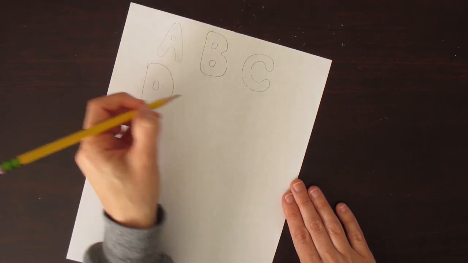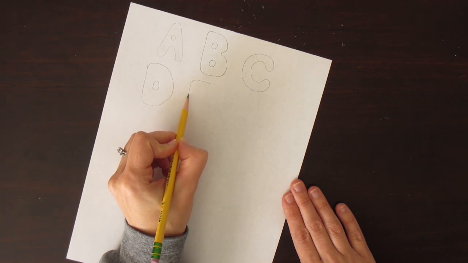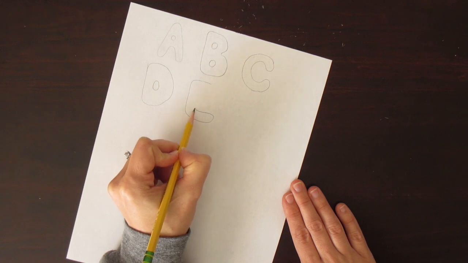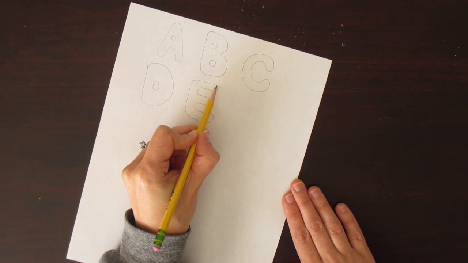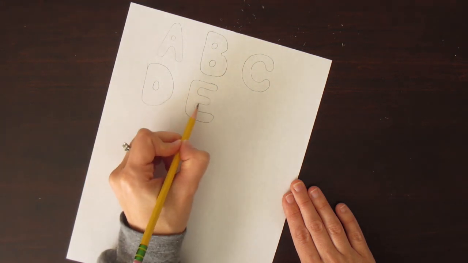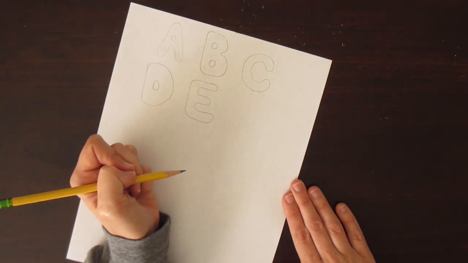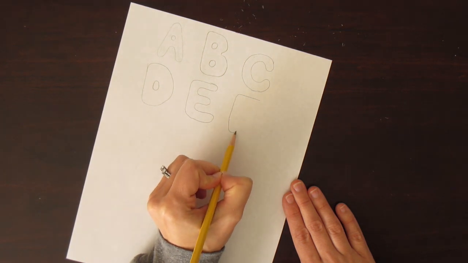A, B, C, D, E. Let's do an E. I'm going to curve it around here, curve it around here, and all of these lines that are on the inside of the E are curved. None of these should be sharp and pointy. They should all be rounded. Same thing for the letter F.